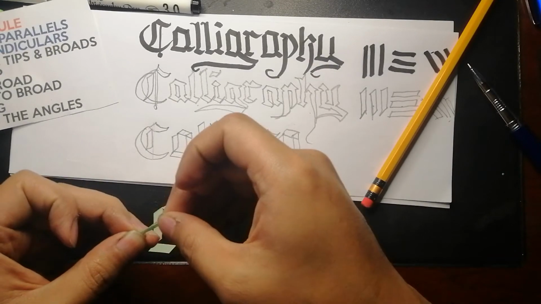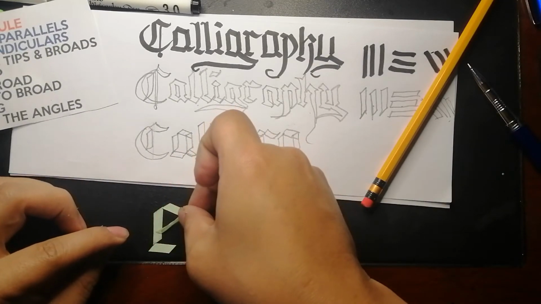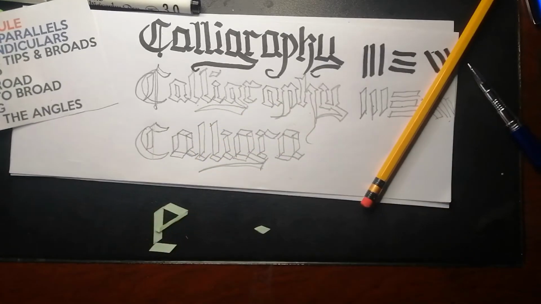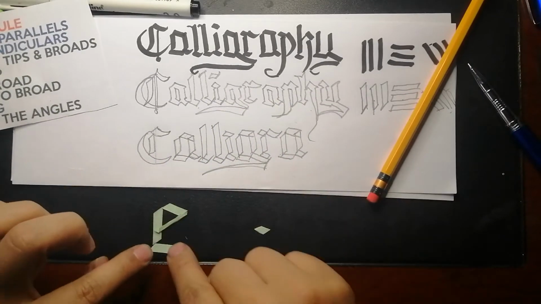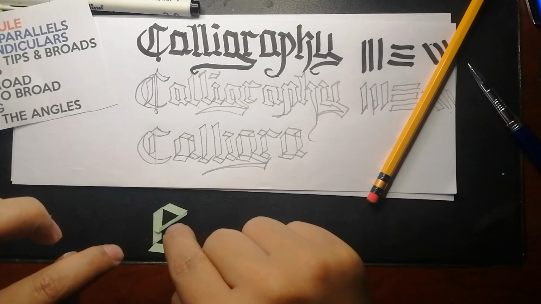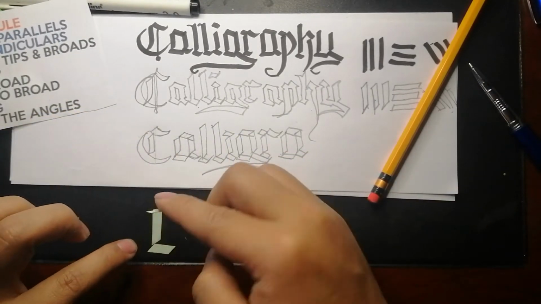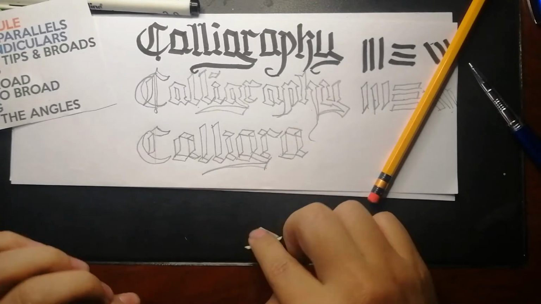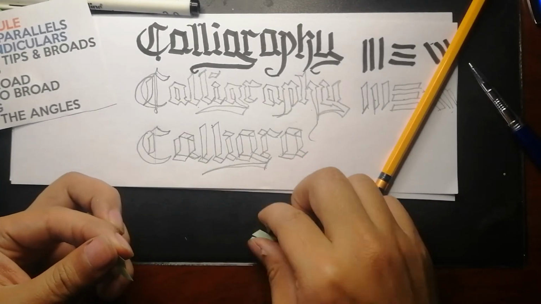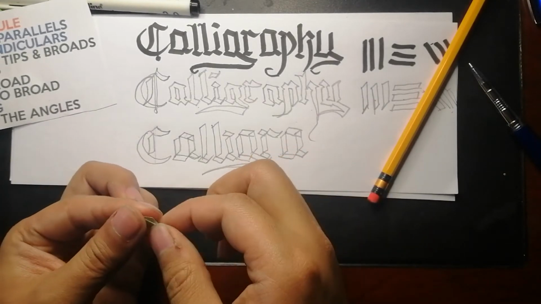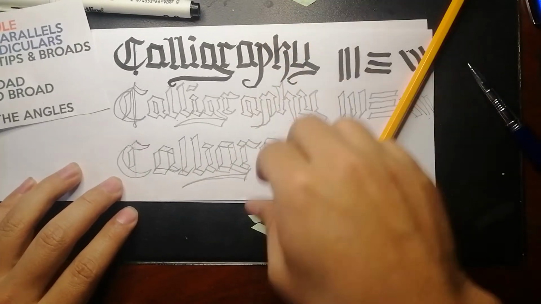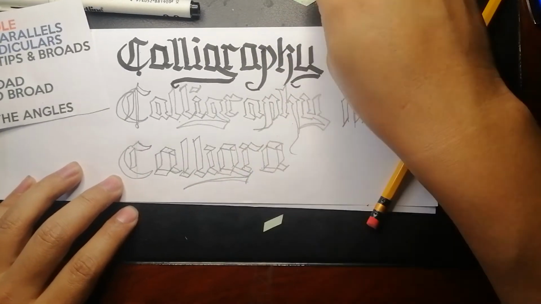So, pag i-slide mo naman yung pen, ayan, magiging letter E siya. So, yun. Okay, so yan yung ginagawa natin. Ini-illustrate ko lang using lines na cut para mas ma-visualize natin, no? So, that's how you do it. Okay?